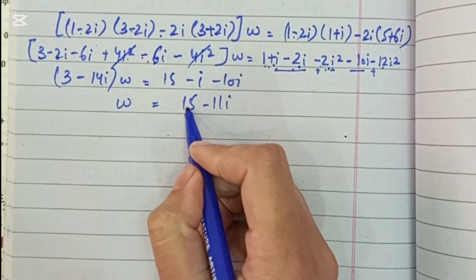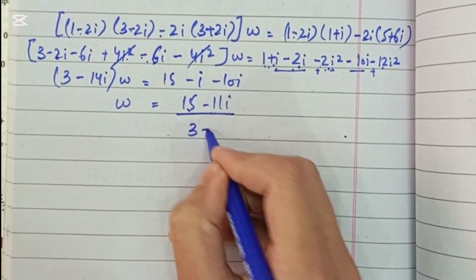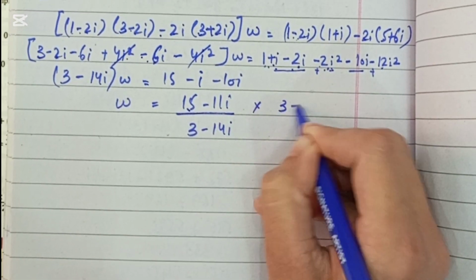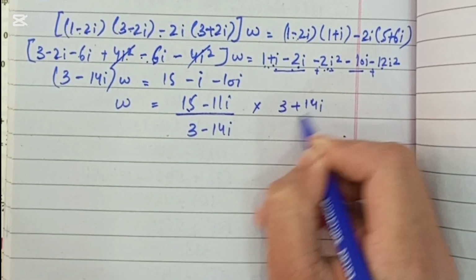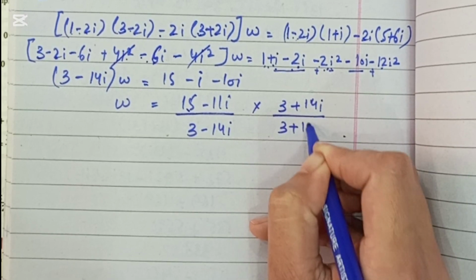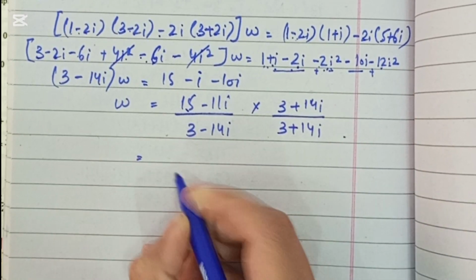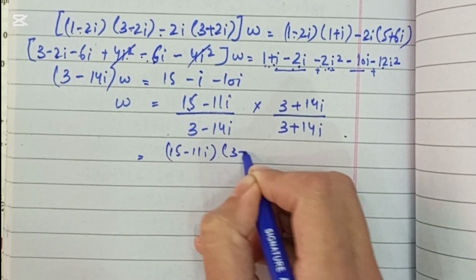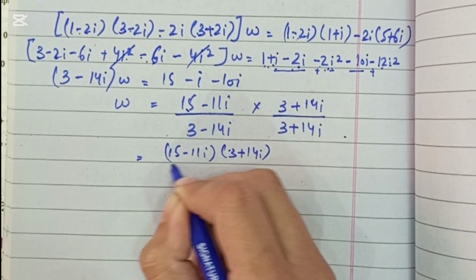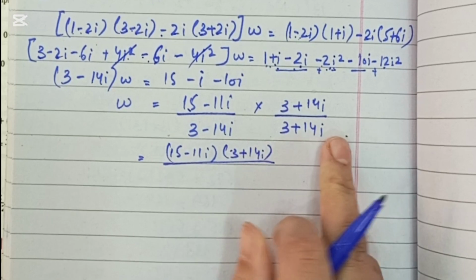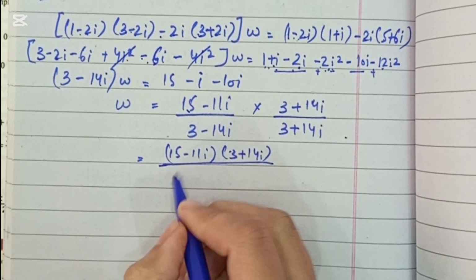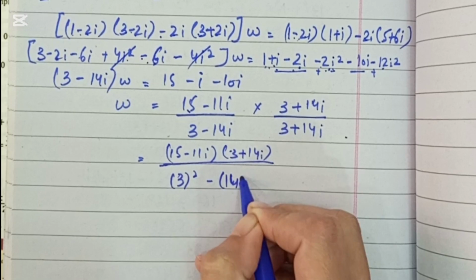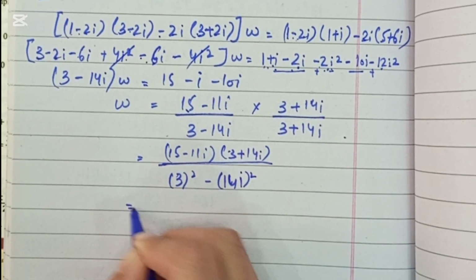And here, see, this whole is multiplying with w. We will take it to the other side and it will be divided by 3 minus 14 iota. Now we will multiply and divide by 3 plus 14 iota. Now this is a minus b, a plus b, so we will write it in the form a square minus b square.